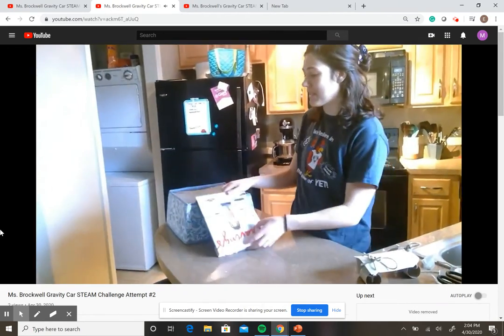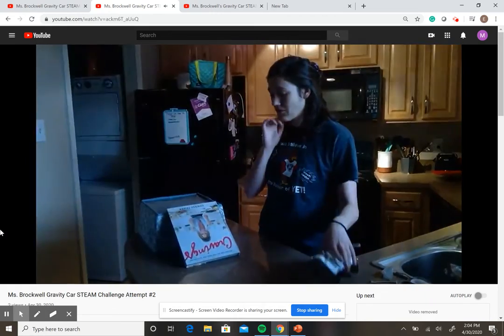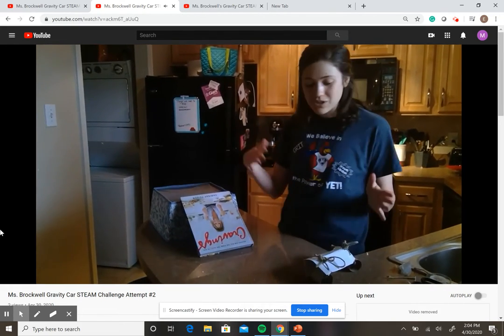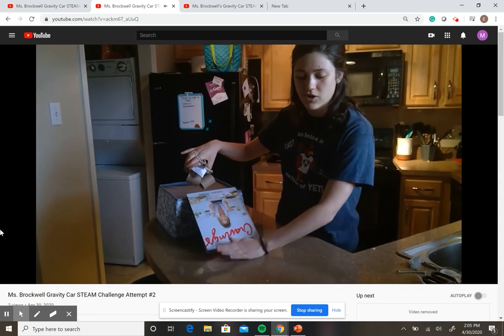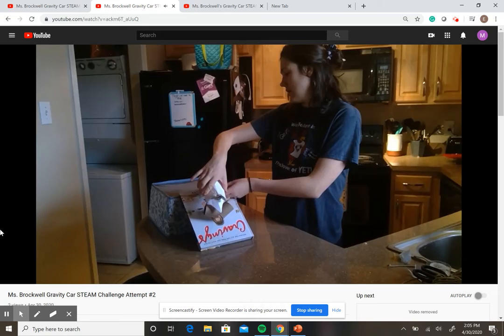So I'm going to set up my ramp again. Again, it's not perfect. I'd love to have, if you had a big flat piece of wood, maybe out in your garage would be really good to use. But using what we have, I'm going to try again. Attempt number 2, I want to get it to roll farther down my counter. Let's see if I can do it.